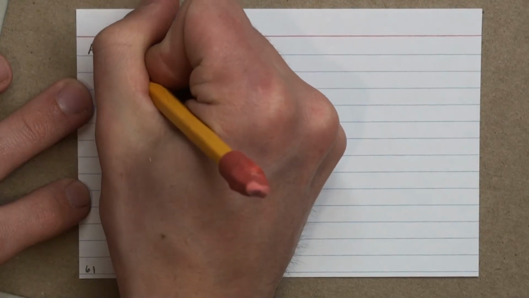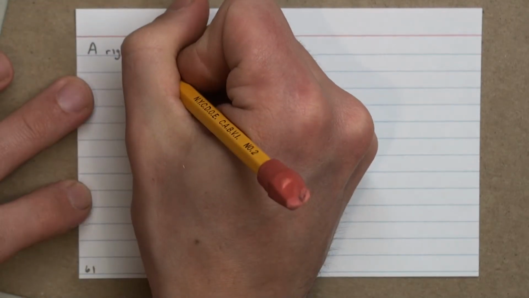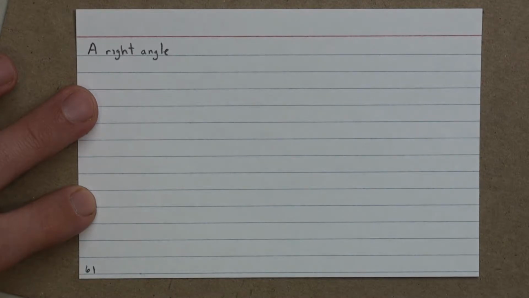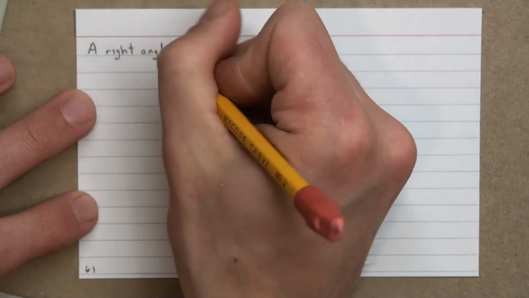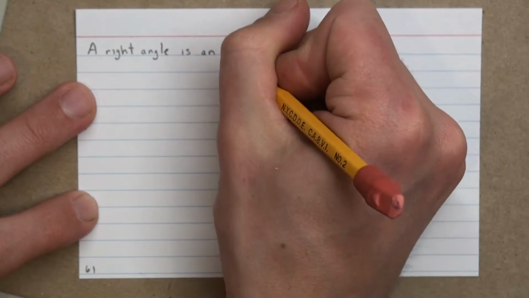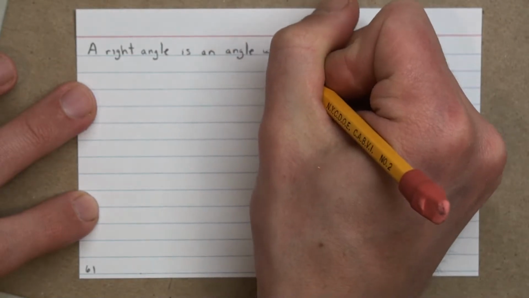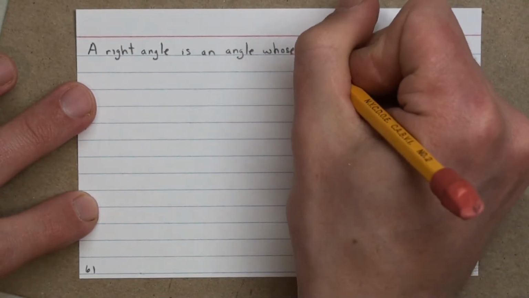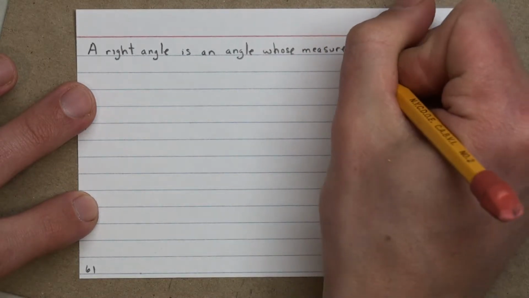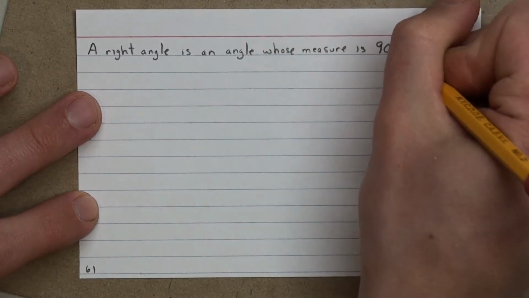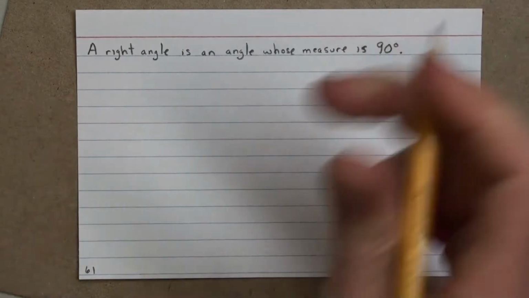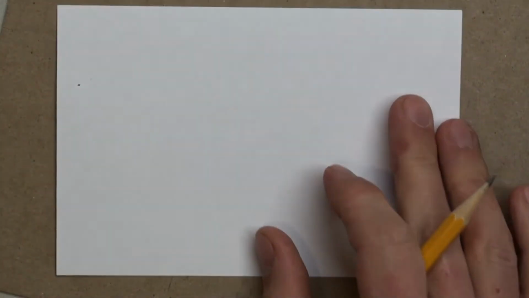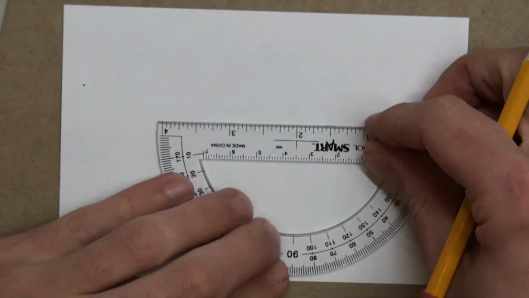Next one. This is 61. A right angle is an angle whose measure is 90 degrees. So it is 90 degrees. Let's draw an example of that.